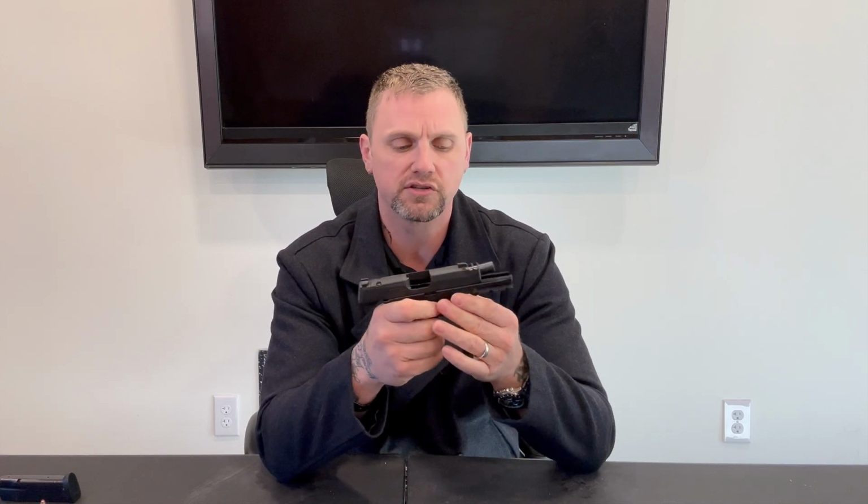The same thing holds true with ported barrels and compensators. You do tend to run into a few more reliability issues. However, you don't run into reliability issues with a compensated slide like this. The downside is I do have a shorter barrel. So those are your two differences, right? Ported barrels means the barrel is actually drilled. With a compensated slide, it's actually in the slide.